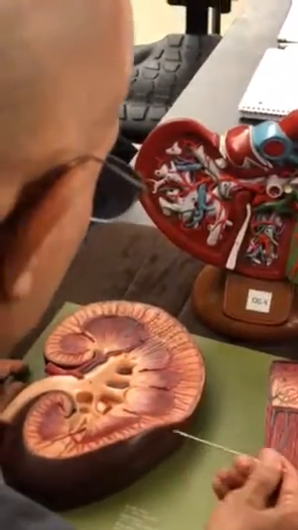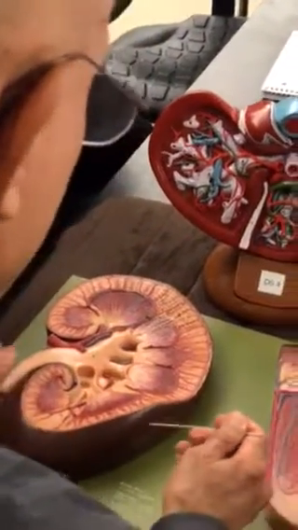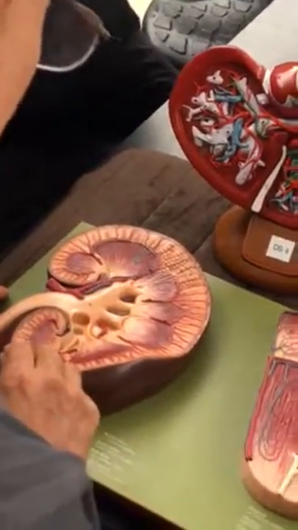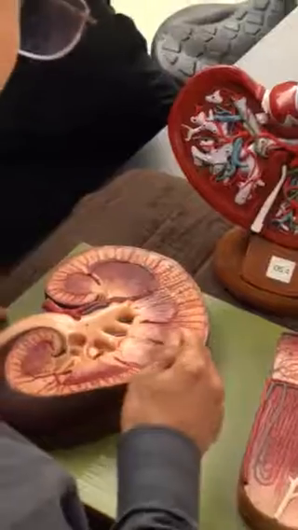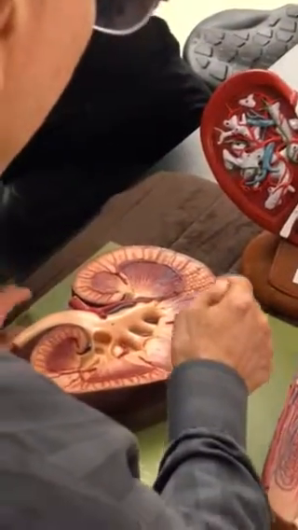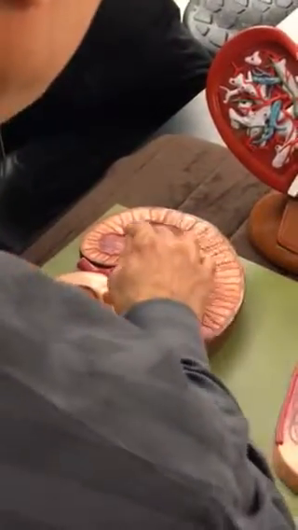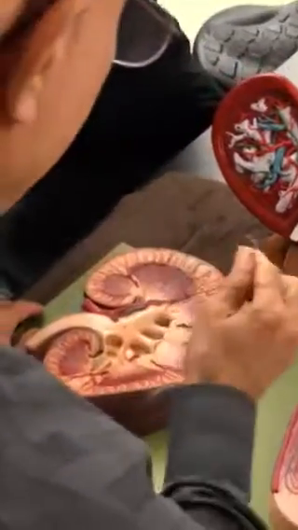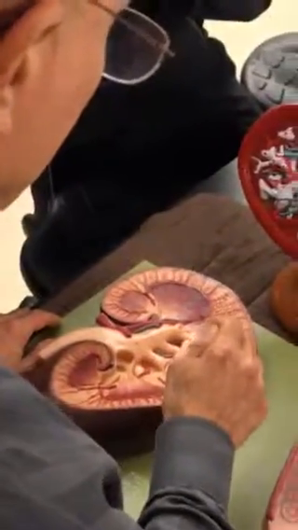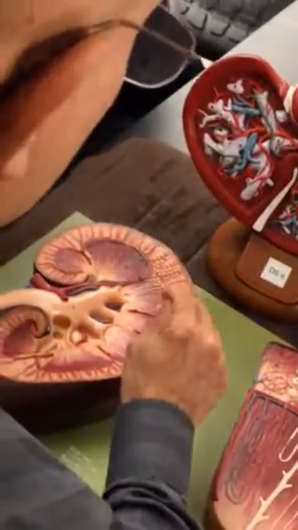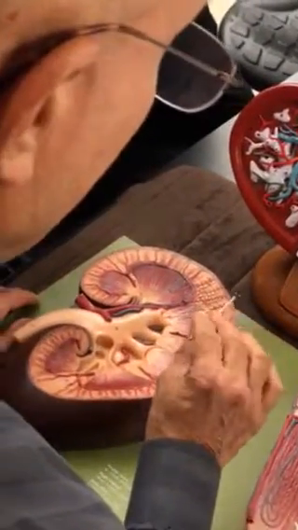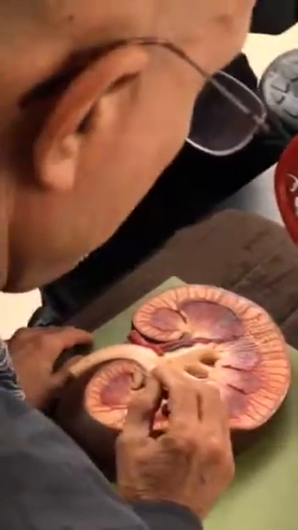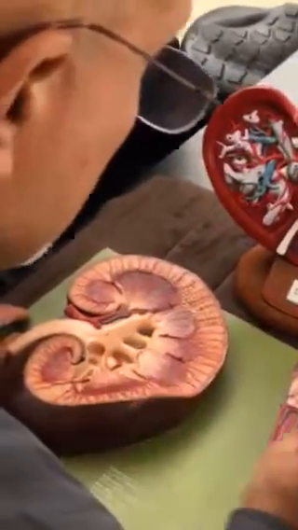So we have the renal capsule outside, dense connective tissue. We have the cortex, renal column, and medulla made of about 5 to 11, plus or minus, of these pyramids. Okay? Now, inside of the pyramid, and of course in the cortex, we have the functional unit of the kidney, we call the nephron. And these are represented nephrons.